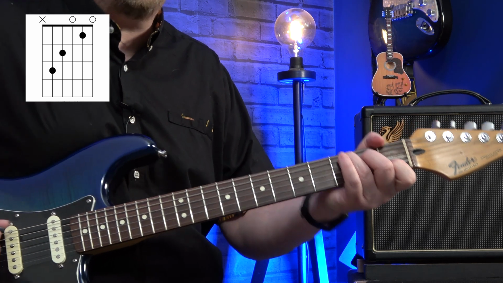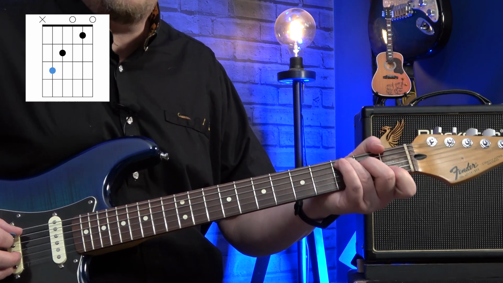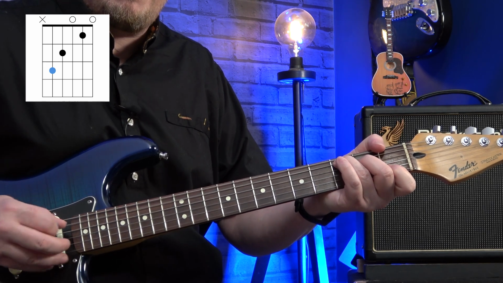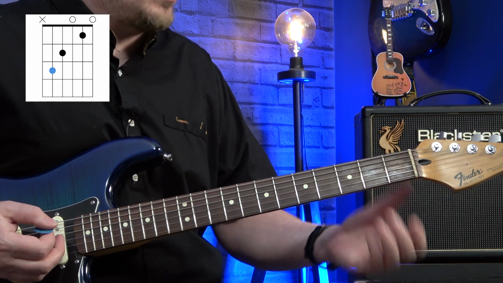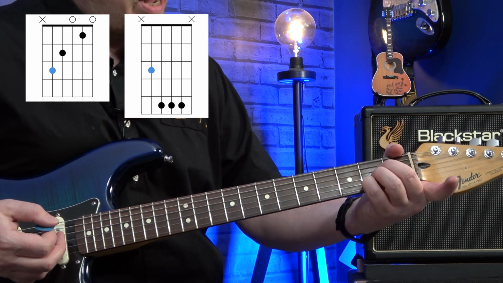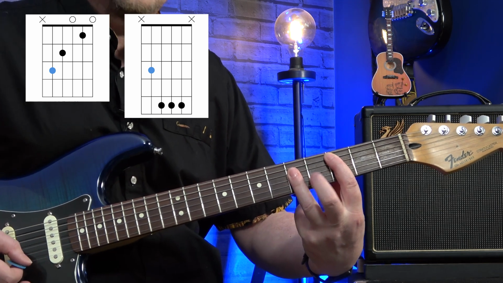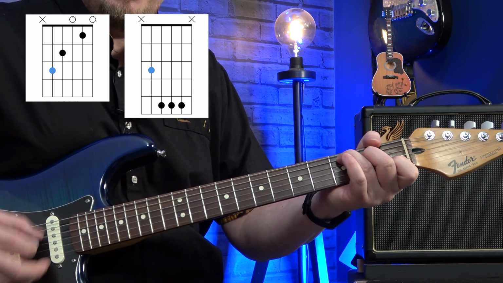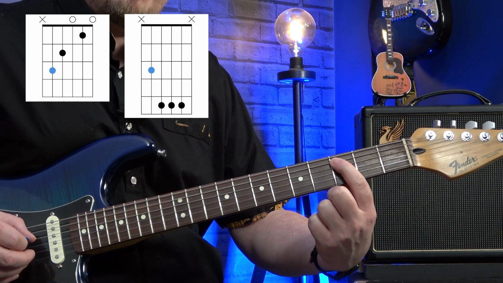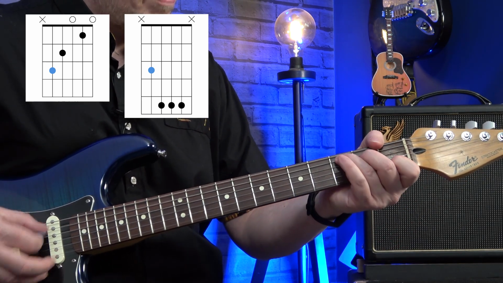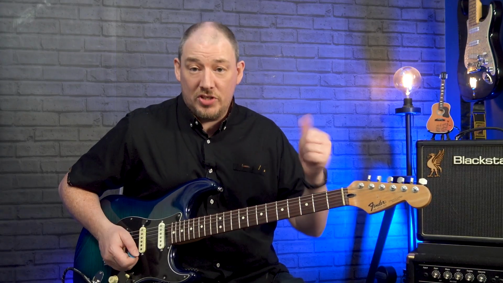Now what you should already know is that this note here, 3rd fret A string, is a C, and that note links to the next one. So if we take our A shape here, but drag it up and bar it at the 3rd fret, we get another C chord. So now we've got 2, and that note there, 3rd fret A string, is common to both. Okay, so we've got C, A.